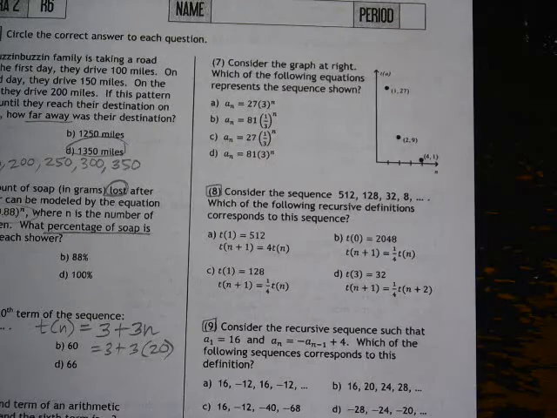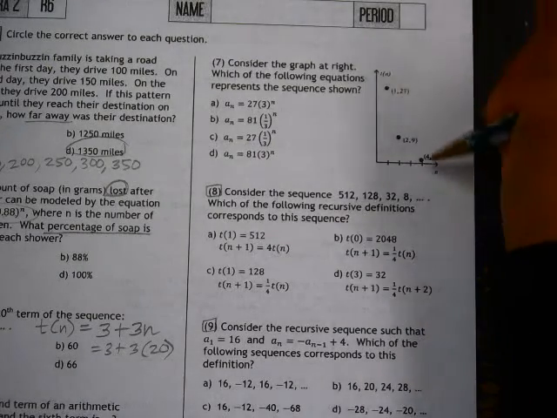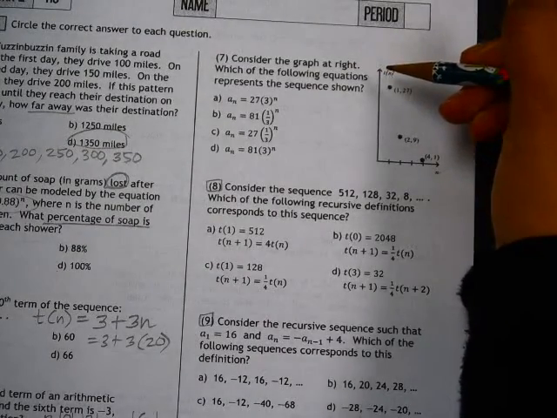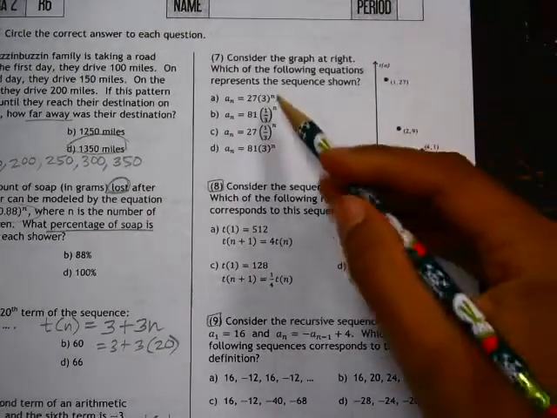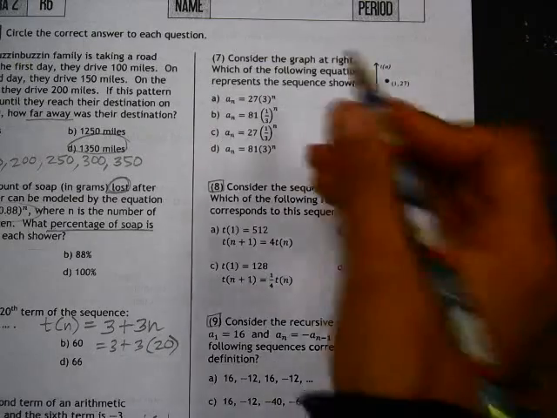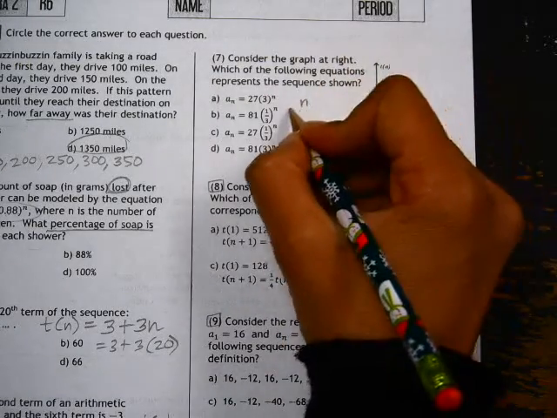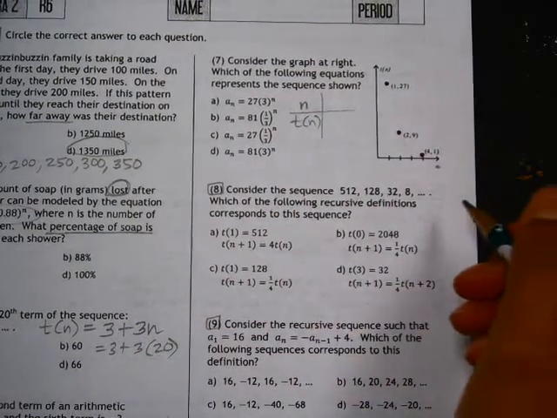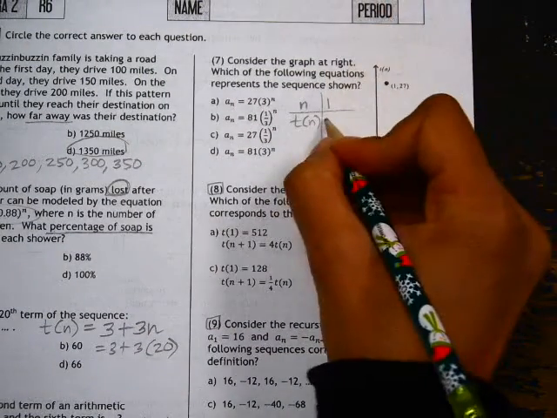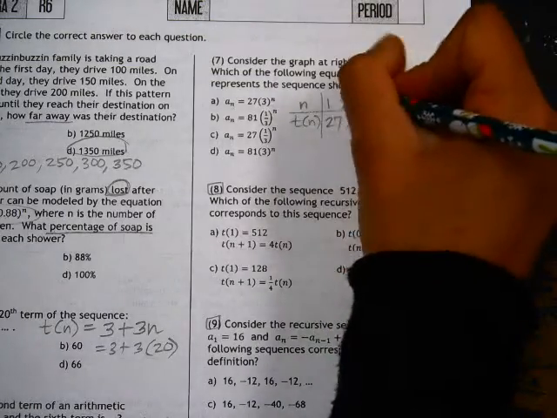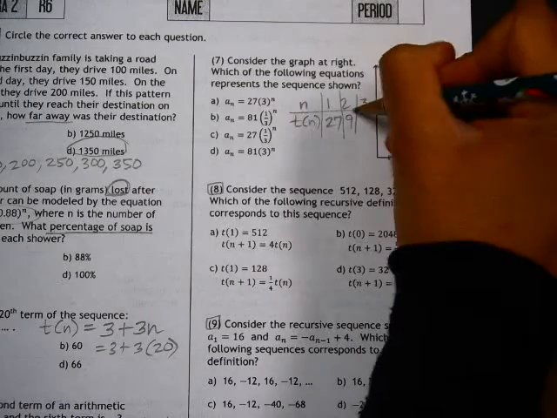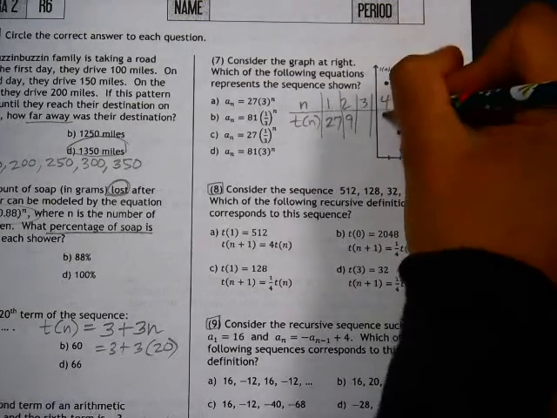Alright, number 7, we have a graph. X-axis is labeled N, the y-axis is labeled T of N. To figure out which equation matches, it might help to make a table since we're used to seeing sequences in a table format. So when N equals 1, T of N is 27. When N equals 2, T of N is 9. When N equals 4, so I'm going to skip the 3 here, T of N is 1.